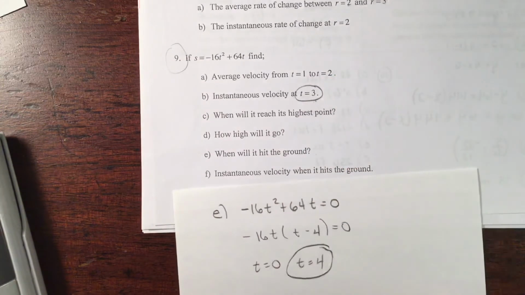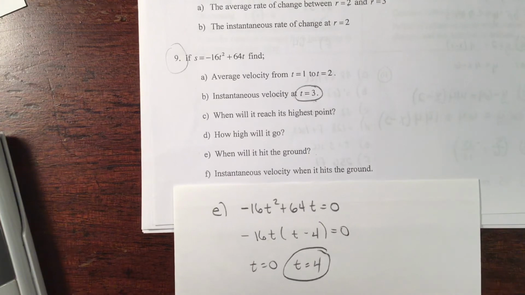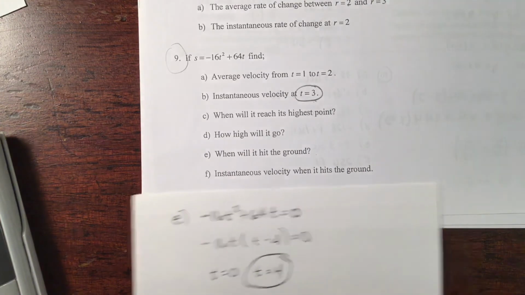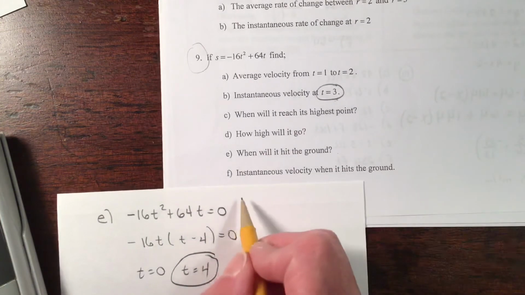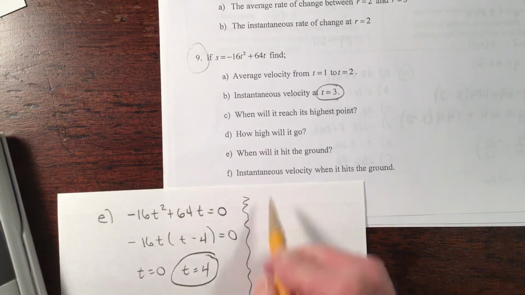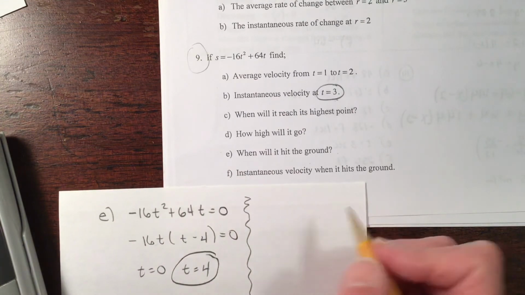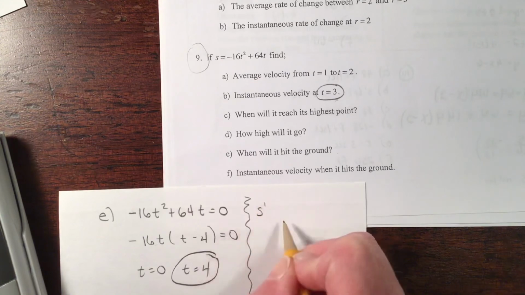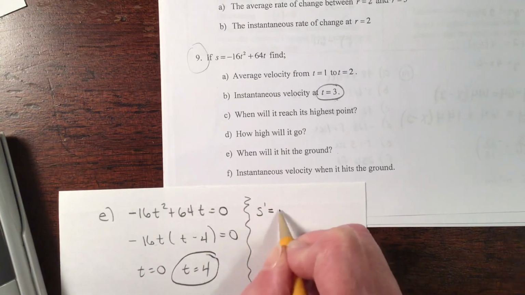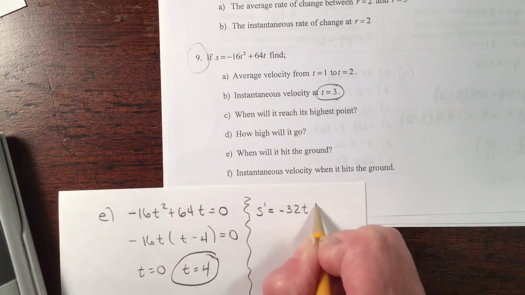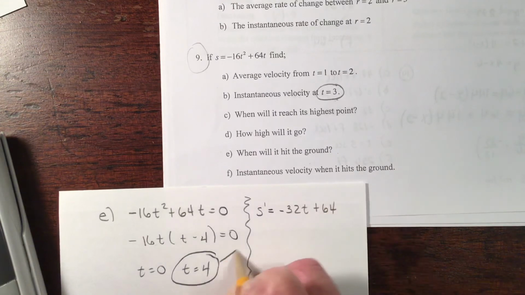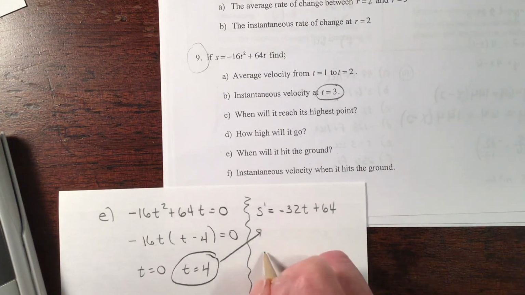The next part of this question asks you the instantaneous velocity when it hits the ground. So now we want instantaneous. We want how fast this thing is going when it hits the ground. So when we want to know how fast something's going, we use the rate of change, the derivative formula. And we want to know how fast it's going when t equals 4.